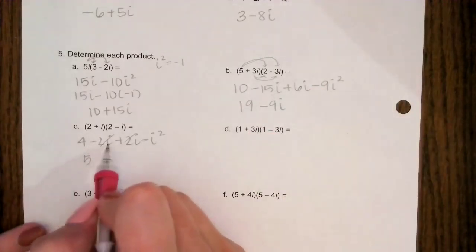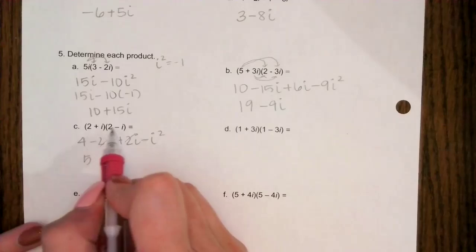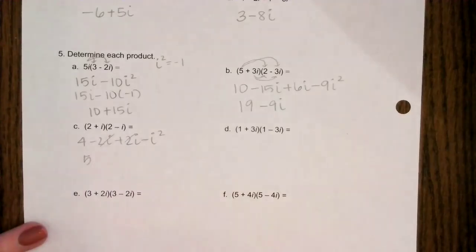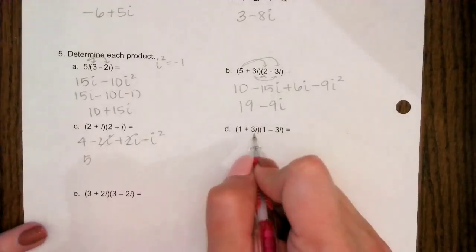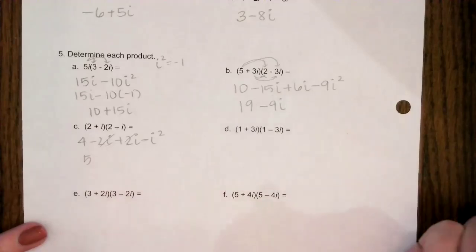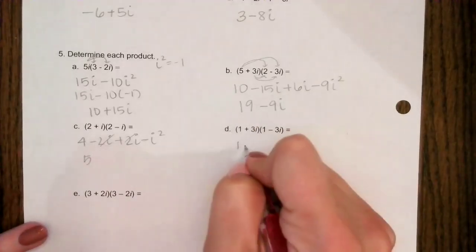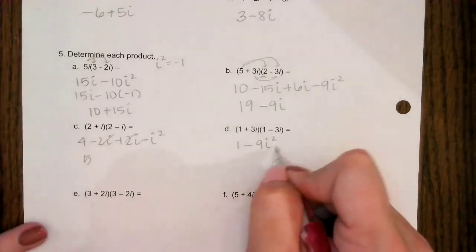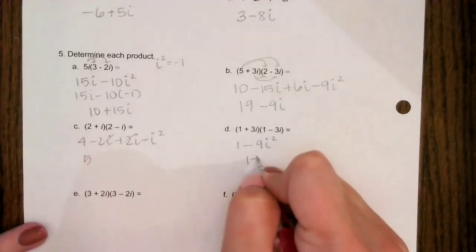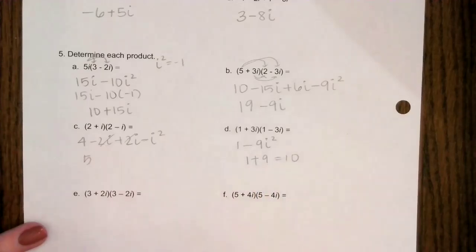We knew that was going to happen with the middle terms canceling out since this is the difference of two squares. So recognize those patterns and it makes things a lot faster. Just like this one here is the difference of two squares. So my 3i and my -3i are going to cancel. So this is only going to be 1 minus 9i squared. Now i squared is -1, so that becomes 1 plus 9, which is 10.